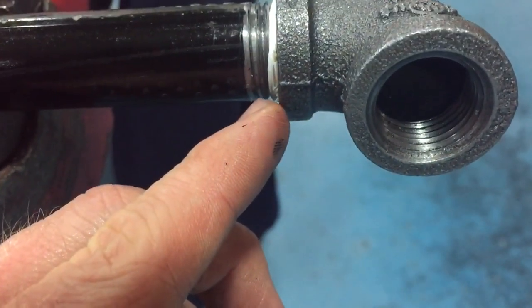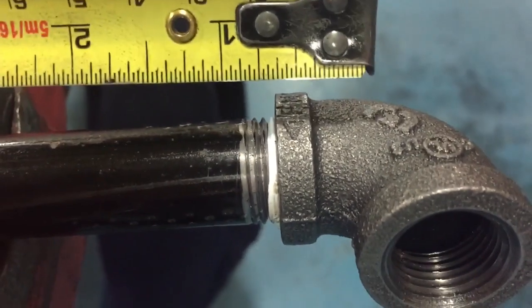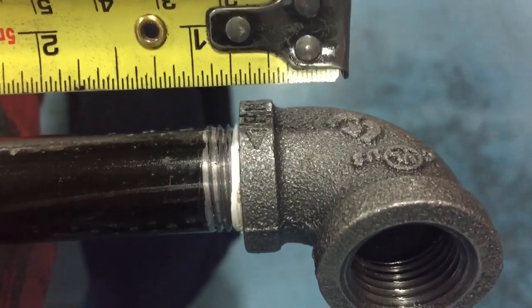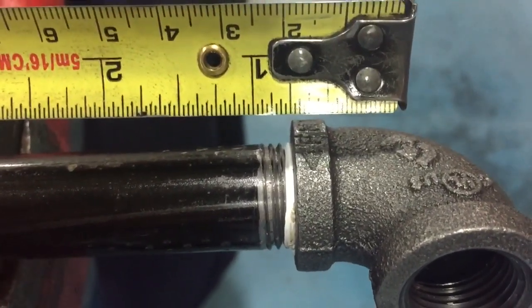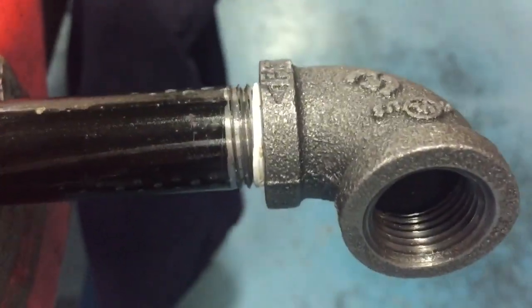So it's hard to see, but looking at the bottom here, we have about 1, 2, 3 threads showing there. And if we were to hold our tape measure up here, where is it? There it is. We have close to, if we look at the 1 and then going backwards, it's about 1/4 inch of thread showing. So that's about right there.